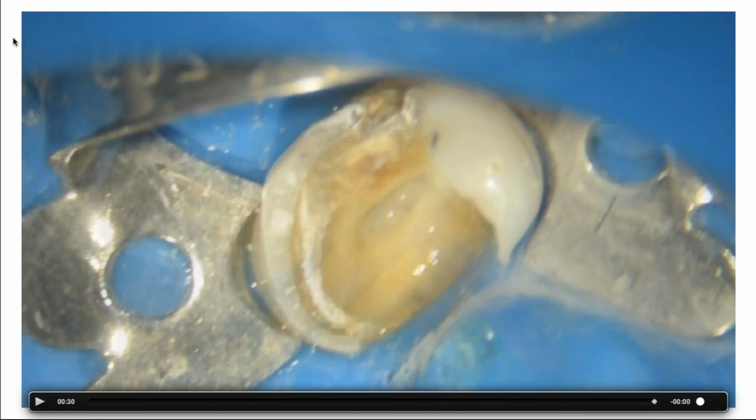Now, if it's an infected tooth, then I add as my last irrigant 2% chlorhexidine. Now, the 2% chlorhexidine has the ability to move through dentinal tubules and be a little more effective as a disinfectant. You don't need it in a vital tooth because a vital tooth is not infected. So we do it only with an infected tooth. And then after that, I just wash it out, paper point dry, and go to the obturation.